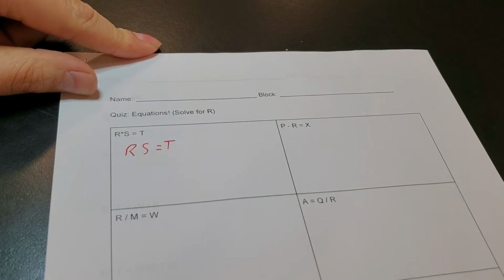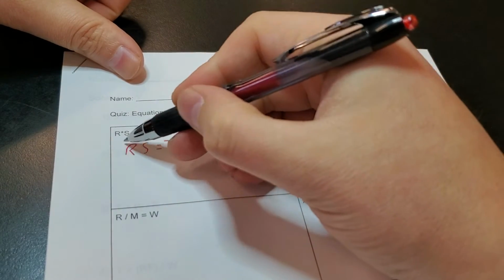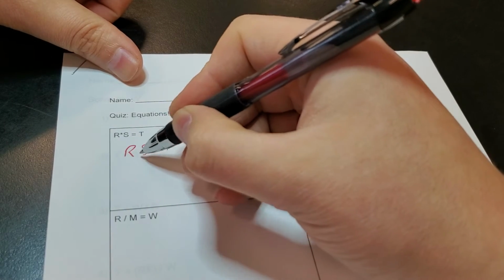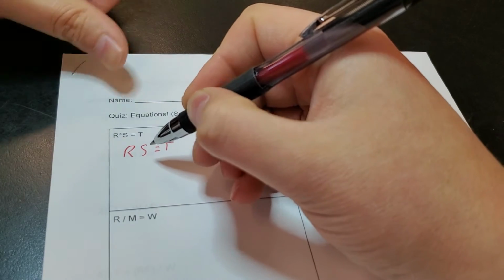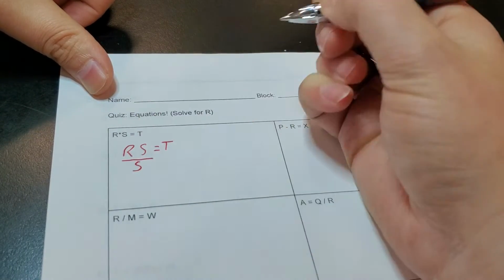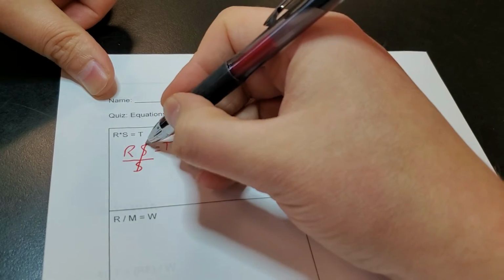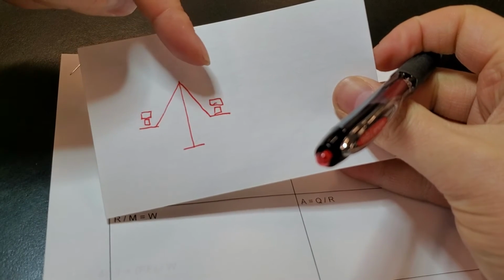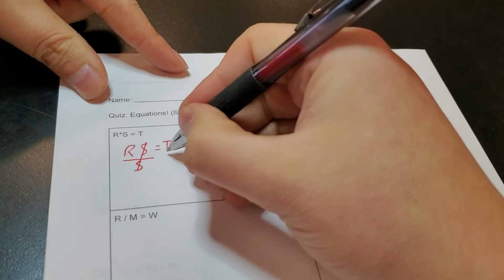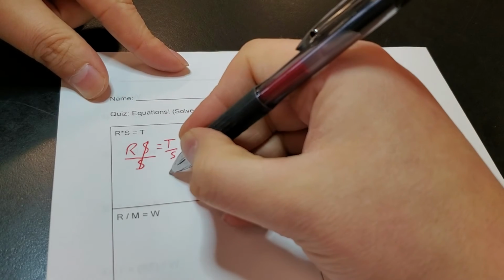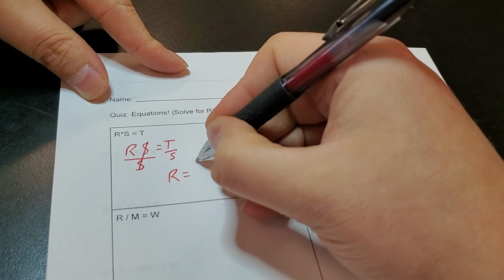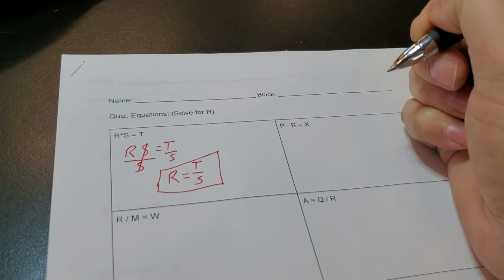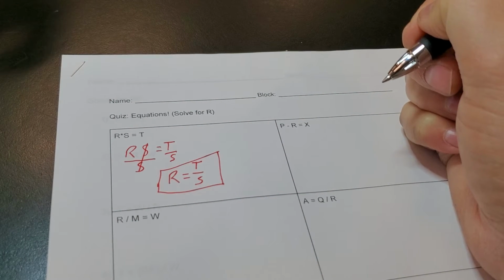I have to think about that when I'm doing this. I want to isolate R so that my end equation is R equals something. Right now I'm multiplying by S. To get rid of that, the opposite of multiplying is dividing. So if I divide by S, it's going to cancel this out. The problem is, I've done something to this side of my balance, but not this side. I've got to do the same thing over here, so I'm going to divide by S. That gets me to R equals T over S. I'm done. I've moved this around so I have R equals.